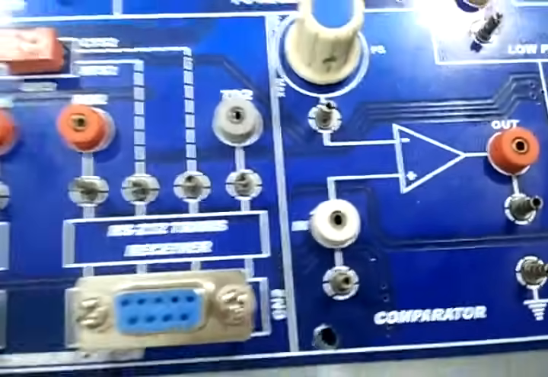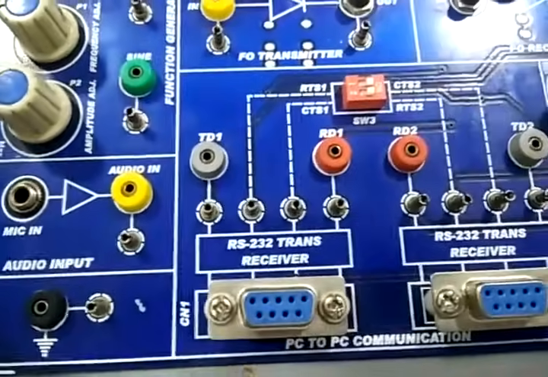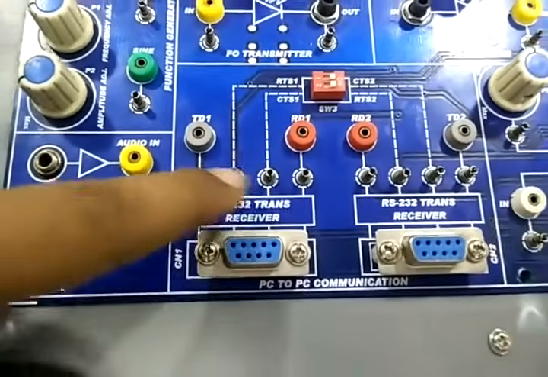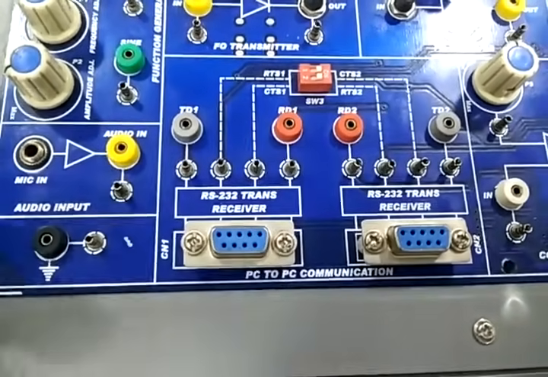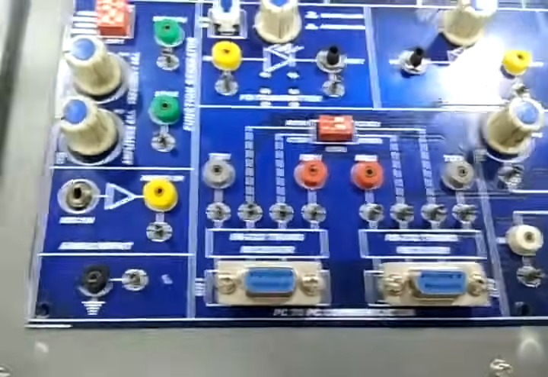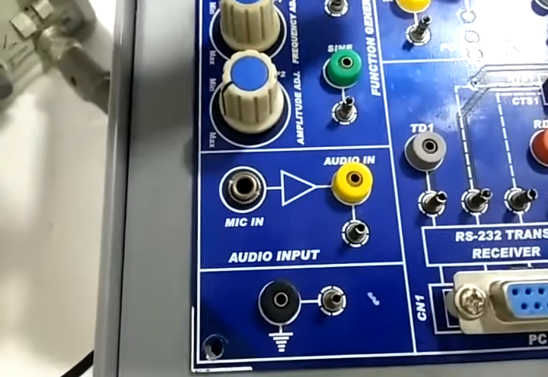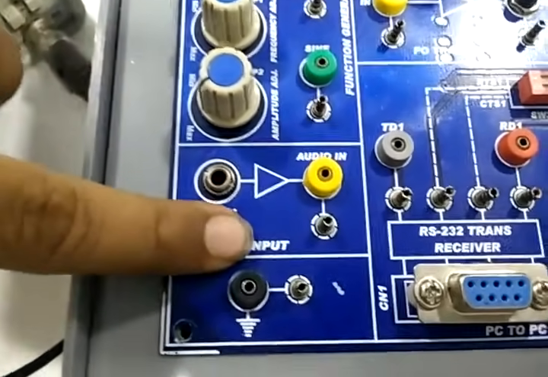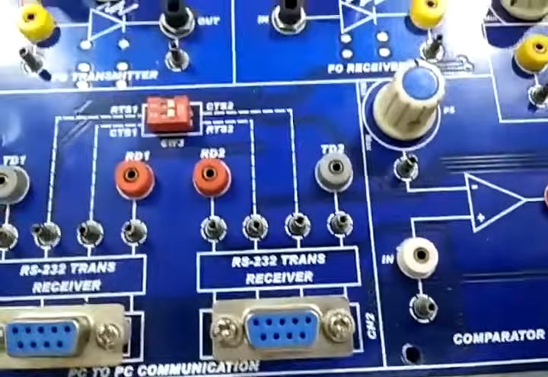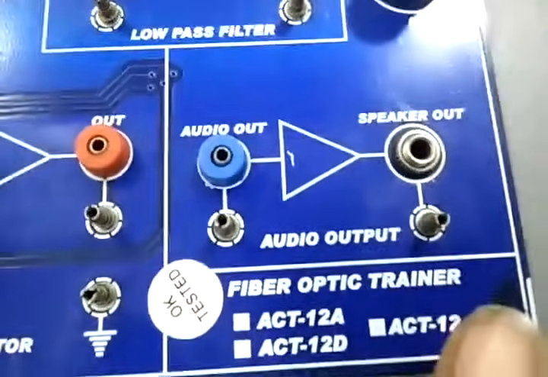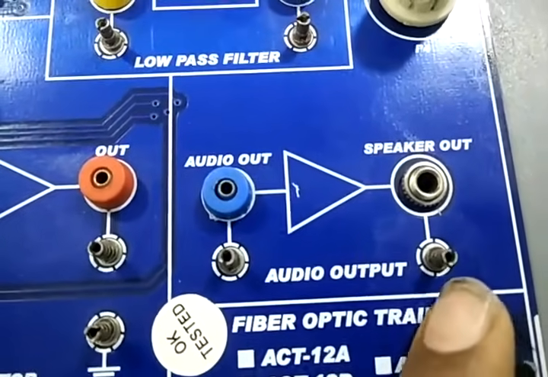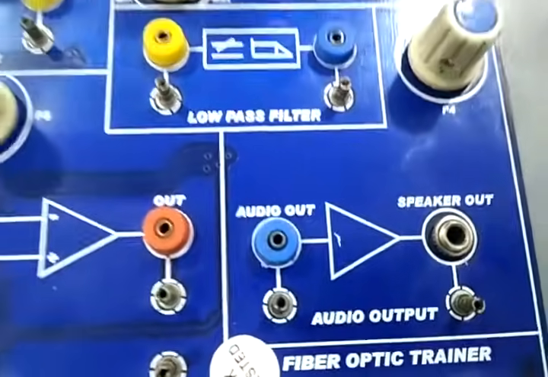For PC to PC communication, we have two numbers of RS-232 trans receiver which can be used for PC communication in digital link. And for voice communication through fiber optic, we have audio input block which takes the mic as input and audio output block which has speaker. We can connect the speaker at the output of this.